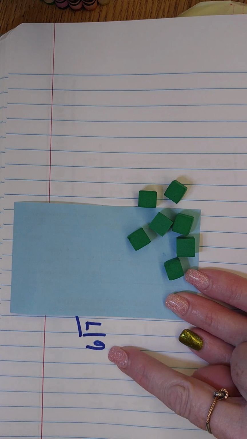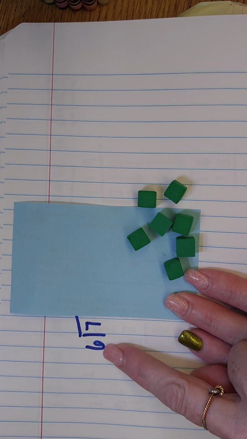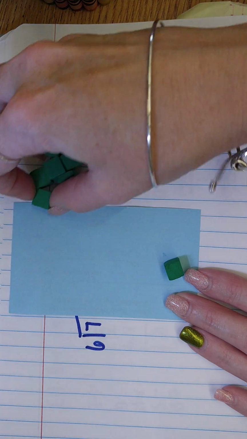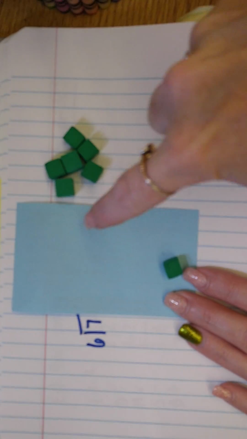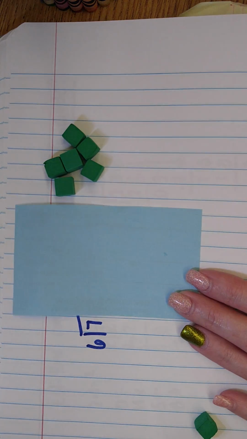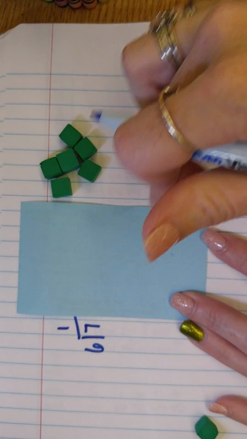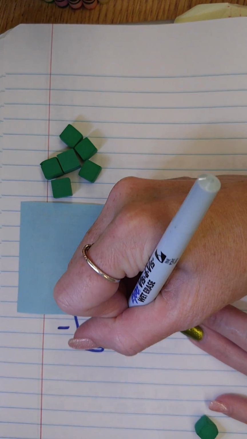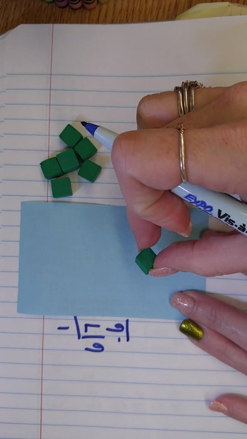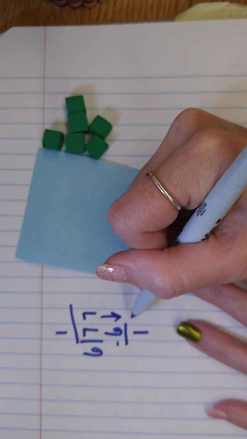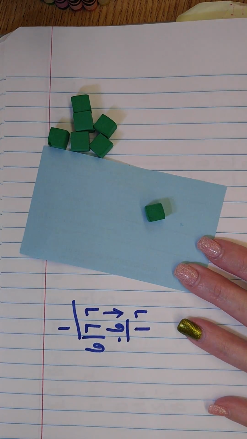And now I'm going to create groups of 6, because my divisor tells me how many are in my group. There's a group of 6. I've created one group of 6, and I have one left over. So the 1 goes here, and there are 6 total inside my groups because I count each piece inside my group. And that leaves me with what's left over, which is 1. Then I bring down my next digit. So now I need 17.